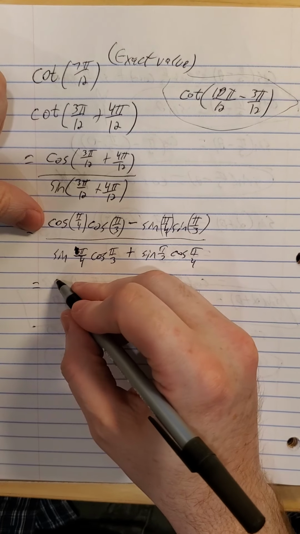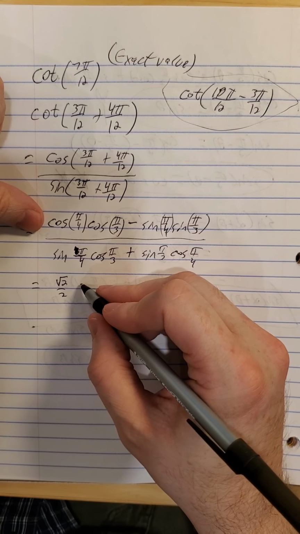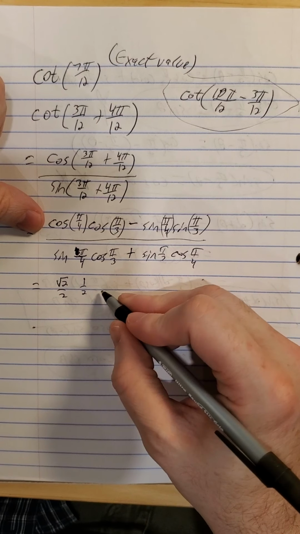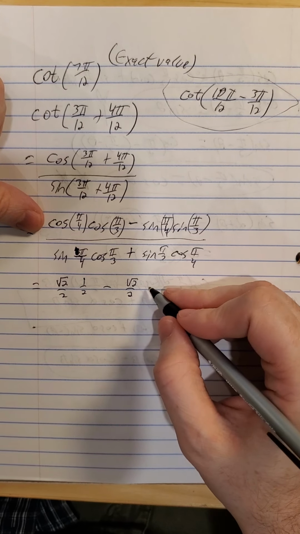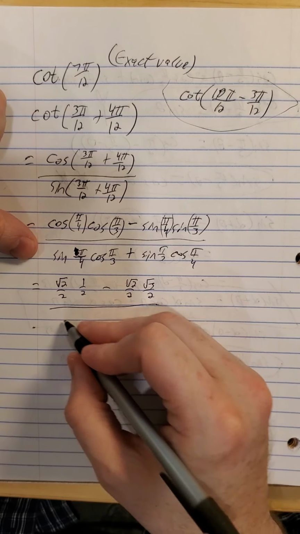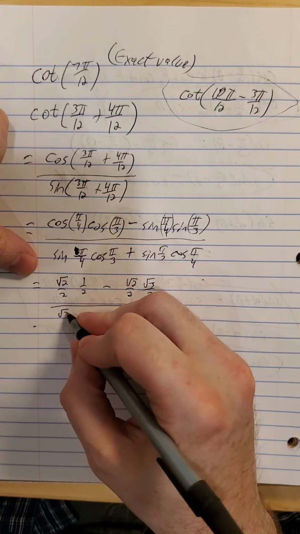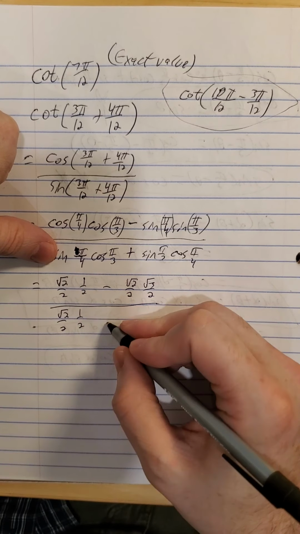So cosine of pi over 4, root 2 over 2. Cosine of pi over 3, that's 60 degrees, so 1/2. Sine of pi over 4, root 2 over 2. And sine of 60 degrees is root 3 over 2. And all of that's parked over sine of pi over 4, root 2 over 2. Cosine of pi over 3, 1/2.